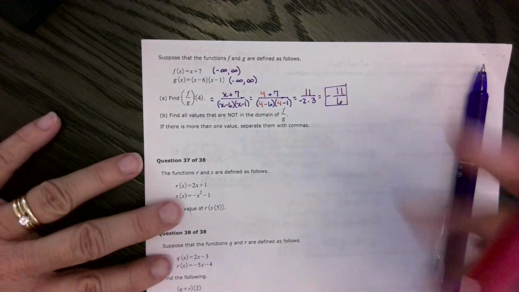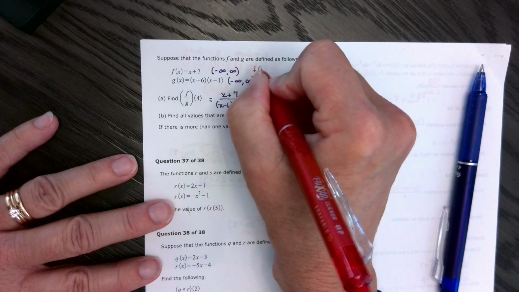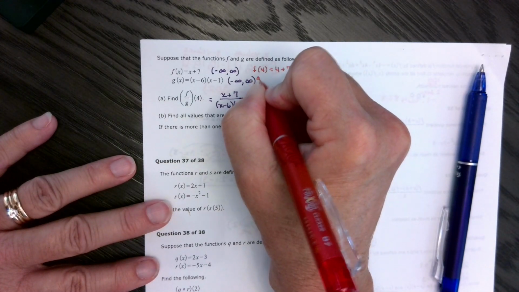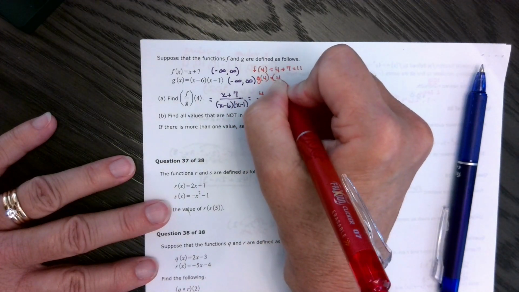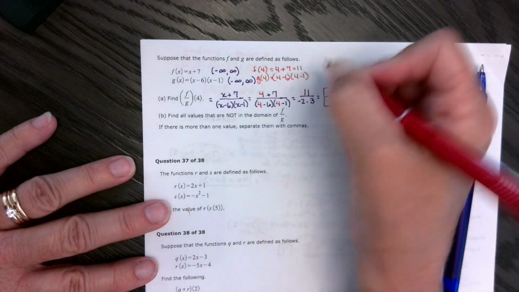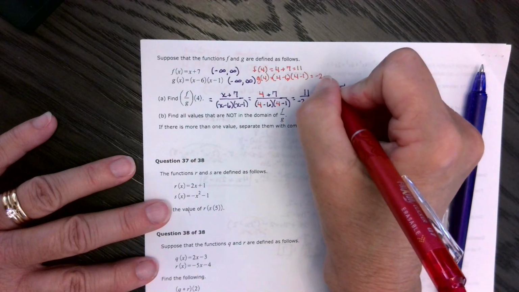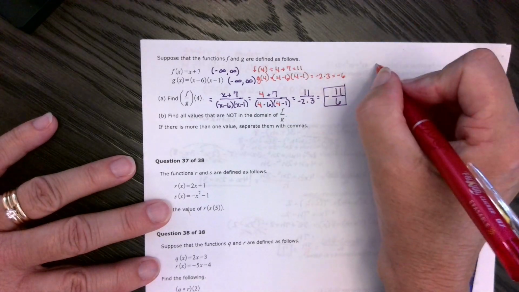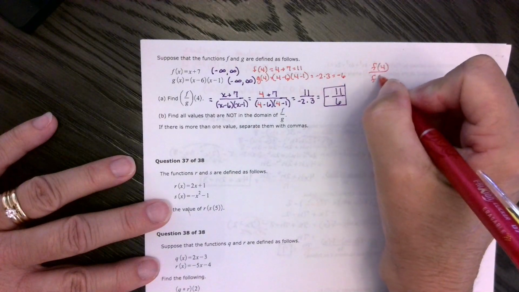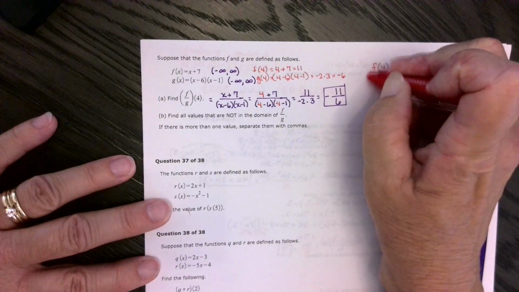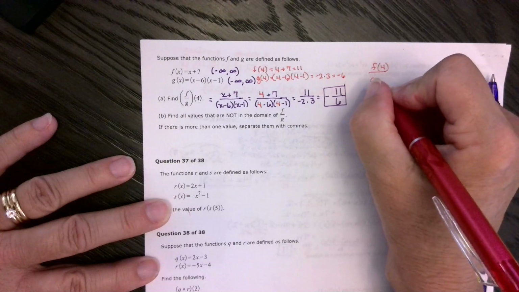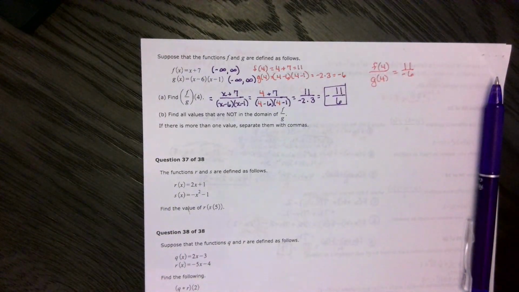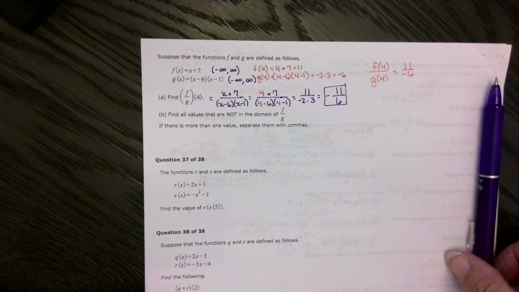The other way is you can find your f of 4, which is the same thing that we were doing. So it'd be 4 plus 7, which is 11. Then you find g of 4, which is 4 minus 6 and 4 minus 1. And that's going to give us that negative 2 times 3, which gives us negative 6. Now you take 11 and divide it by, now you do f of 4 over g of 4, I should say. So that would be 11 over negative 6, which still gives us the same thing. You're doing the same thing. And that's what I was trying to do on the other problem that I messed up on.